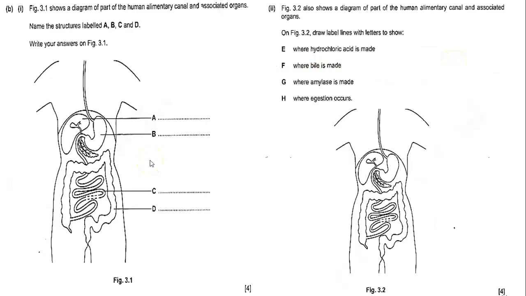Figure 3.1 shows a diagram of part of the human alimentary canal and associated organs. Name the structures labeled A, B, C, and D. Please make sure when you have a labeling question that you follow the instructions carefully. If it says label on the diagram, we label on the diagram.